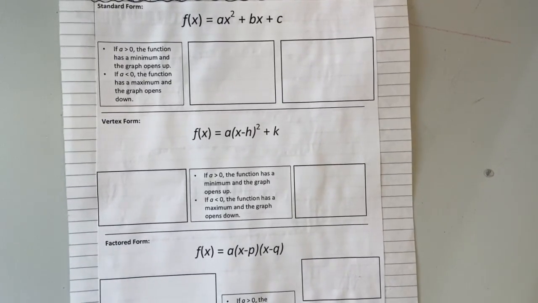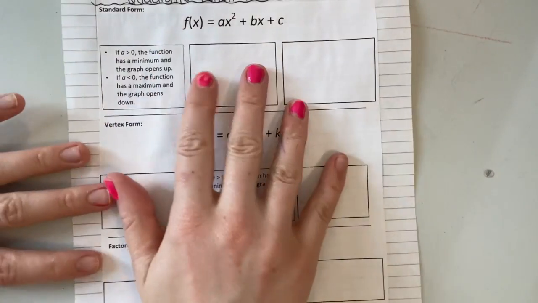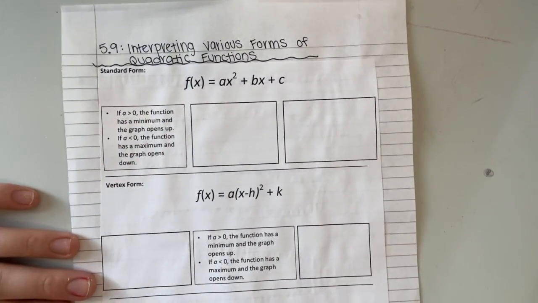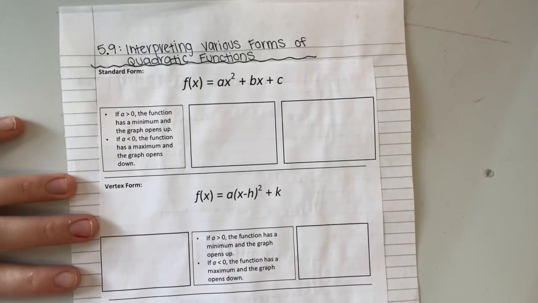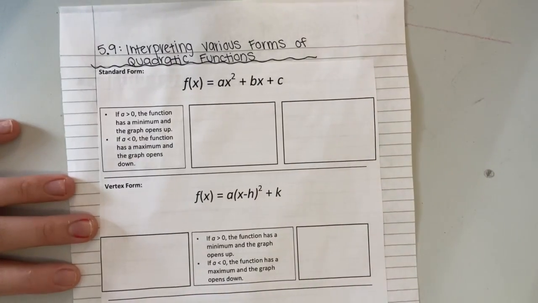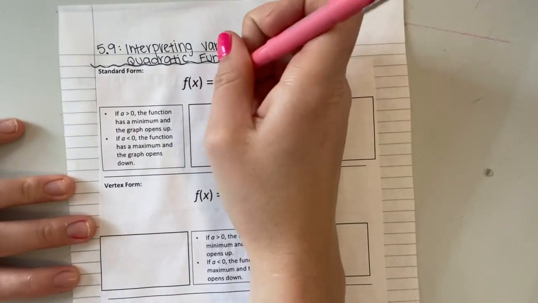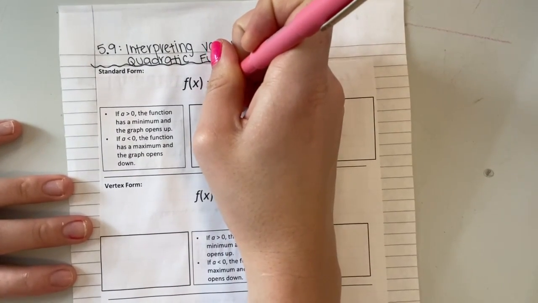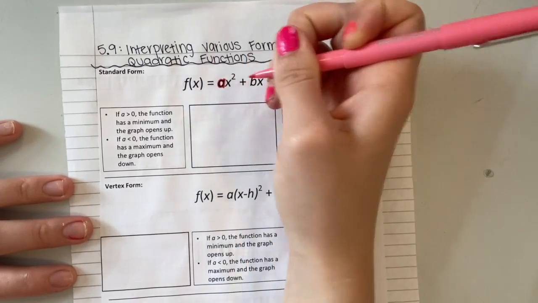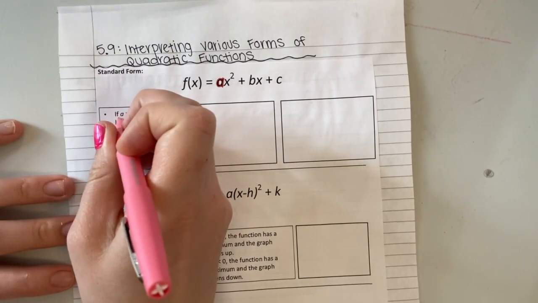So standard form is what we're used to, right? We've got f of x equals ax squared plus bx plus c. And I already know that if my function has a positive a value, then my graph opens up, which is what this is telling us.